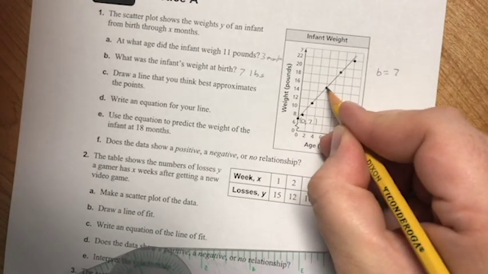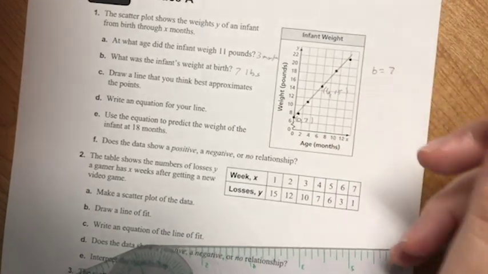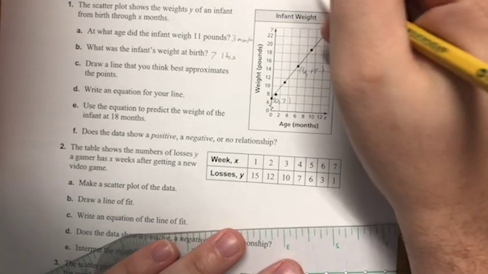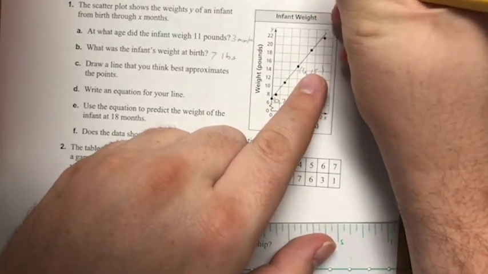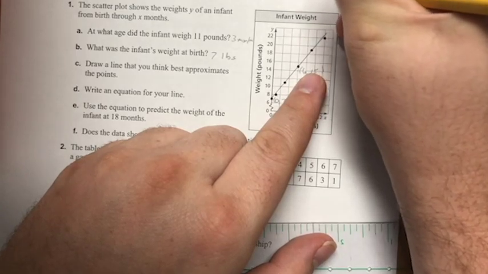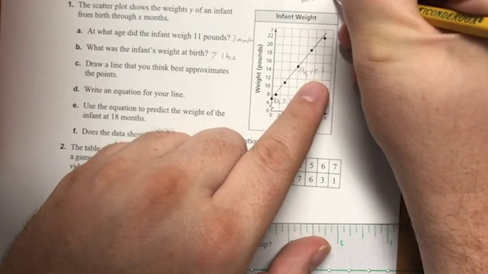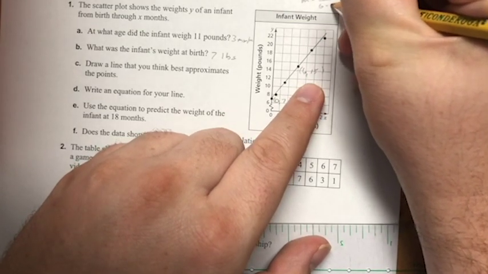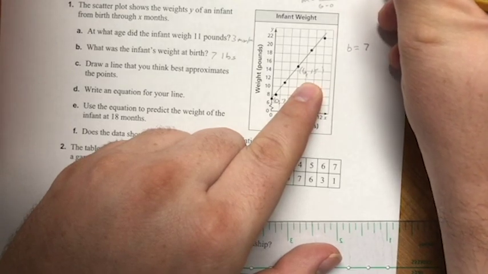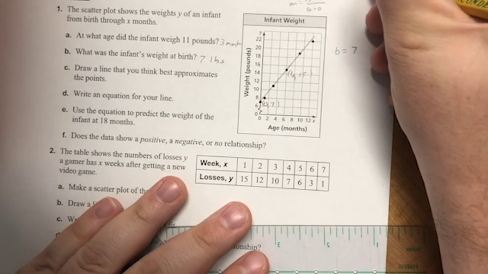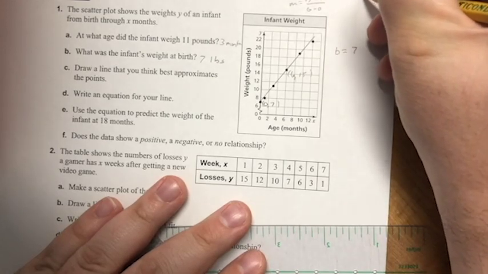Let's use this point right here, which happens to be 6 and 15. So knowing that, we can use our slope formula, and I'm going to say m is equal to y sub 2 minus y sub 1 over x sub 2 minus x sub 1. Let's plug things in. I'm going to say 15 minus 7 over 6 minus 0. That gives me m is equal to 8 divided by 6, or m is equal to about 4/3.